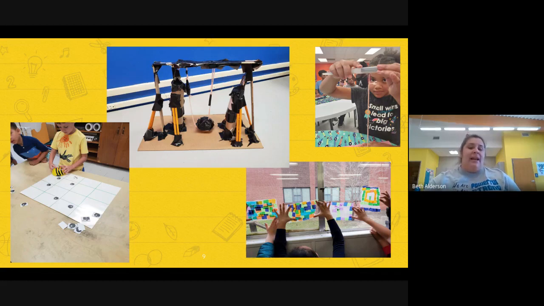And in the bottom right-hand corner, the students were creating and discovering with light, because that was 2nd grade, and we were studying light and sound, and they absolutely loved creating different window panes. That's just craft paper that we cut up.